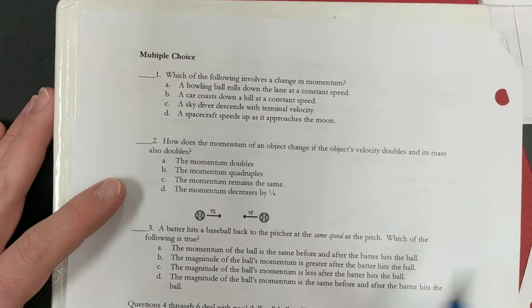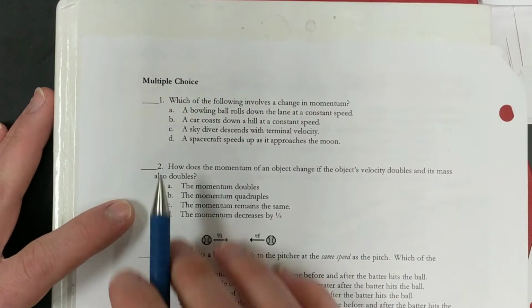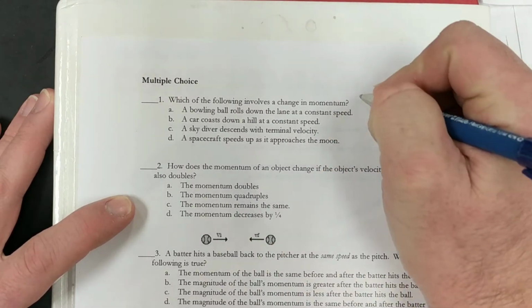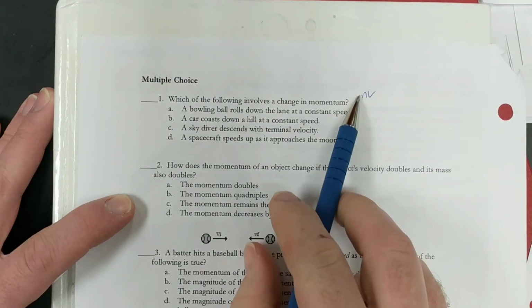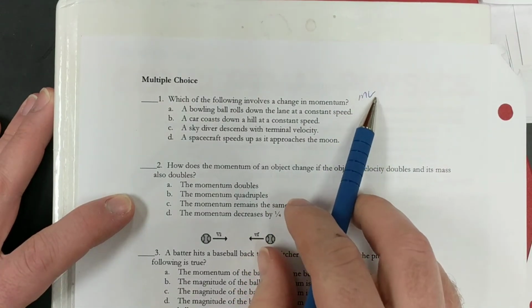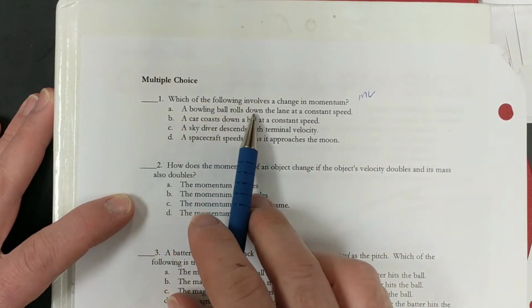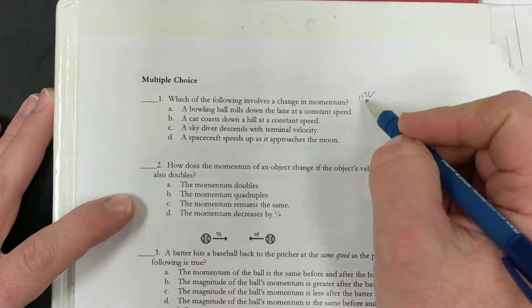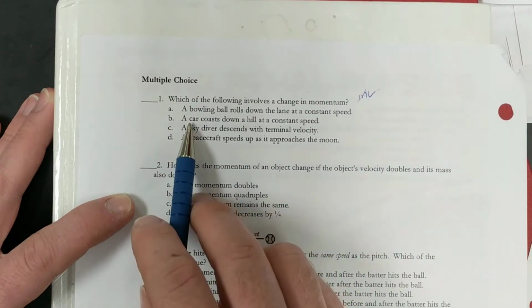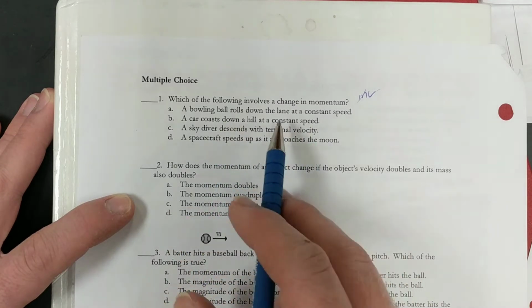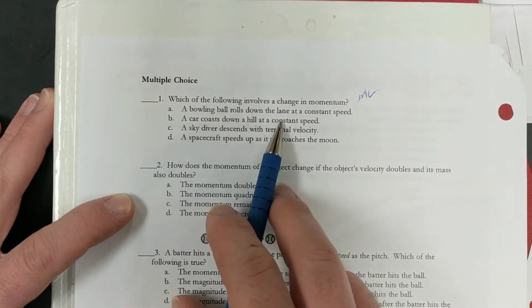All right, multiple choice. Which of the following involves a change in momentum? Momentum is both mass and velocity. So if an object's mass or its velocity, or both, change, then it's a change in momentum. A bowling ball rolls down the lane at a constant speed. No and no. A car coasts down the hill at a constant speed. Sure, it's going downhill, but at a constant speed. Not changing mass, not changing speed.